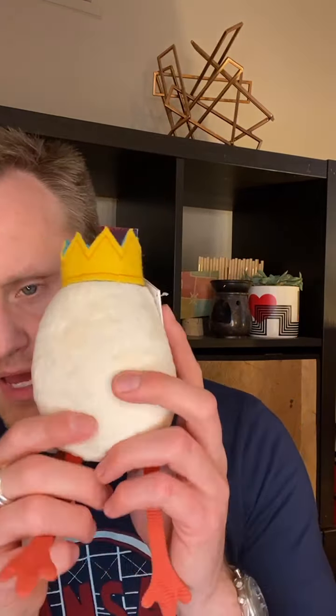But I found this fun little egg beanie plush thing. And I actually did a concert several years ago about this book called What Do You Do With an Idea? And this little egg is a plushy version of the egg that's in the book. So if you've ever read that book and you're like, that egg looks oddly familiar, it's because it's from this book. It's the version of that.